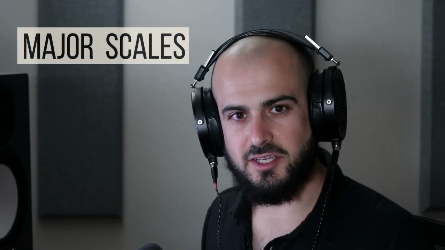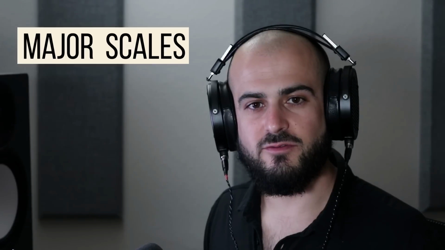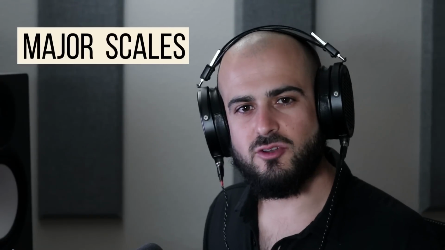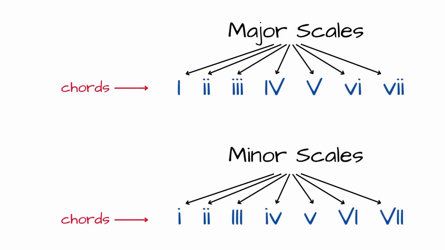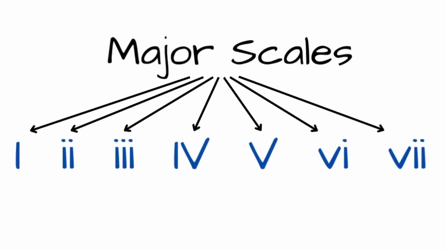Let's first discuss major scales. The word major refers to a sound quality that you would associate with happy and positive emotions. One of my favorite ways to use major scales to generate happy, positive, or euphoric chord progressions is to use the 1 and the 4 chords in my chord progressions. But what's that mean? What is the 1 and the 4 chords? Well, every scale has 7 chords associated with that scale. And in my opinion, the 1st and the 4th chords in any major scale carry the most emotional weight of all the chords in that scale.